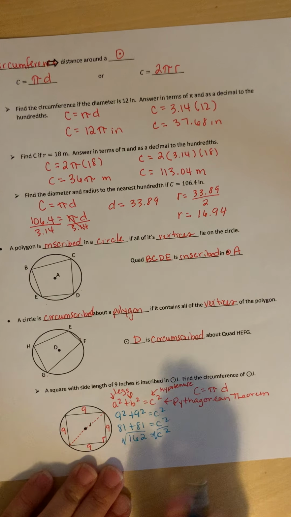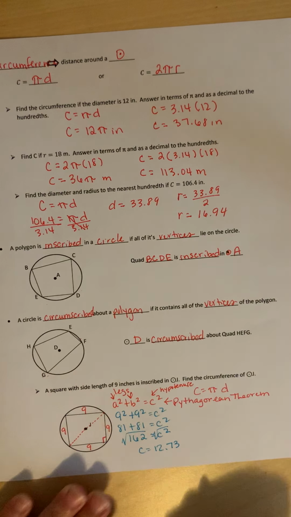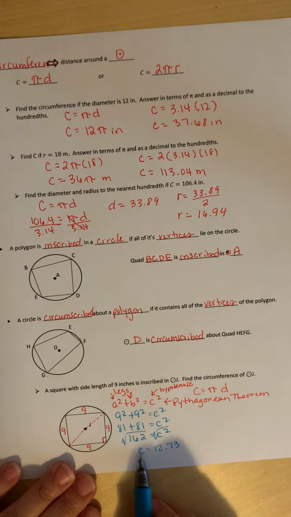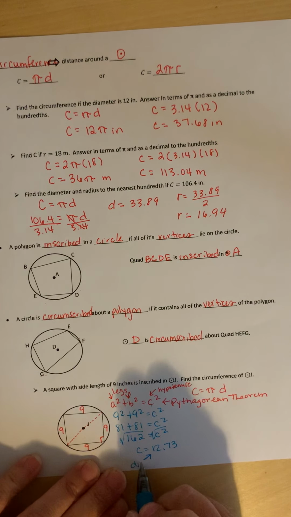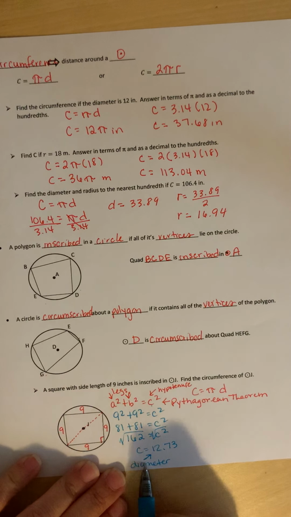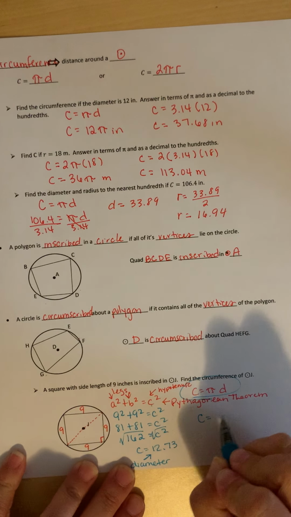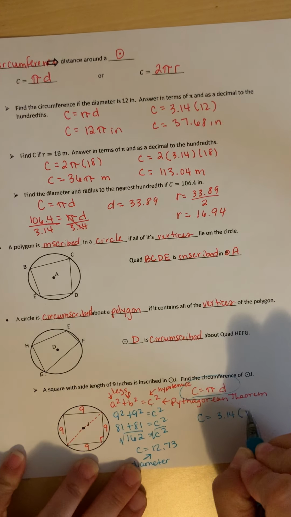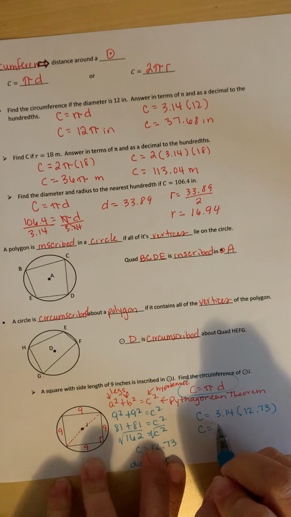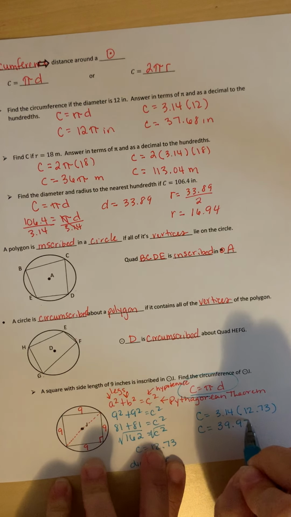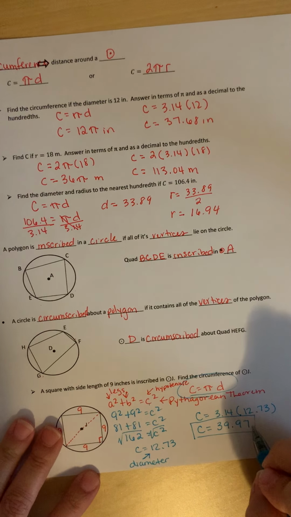And the square root of 162 is 12.73. Now, this is not circumference. This is the hypotenuse. And what did we say at the beginning the hypotenuse was? We said this was your diameter. So since I know my diameter now, I can use this formula right here. So circumference equals 3.14 times 12.73. And using my calculator or my phone, that is 39.97. And that would be my answer right there. And I should probably say inches.